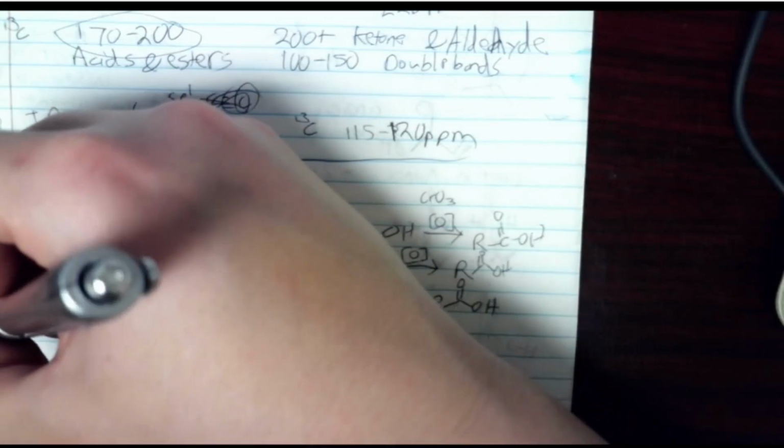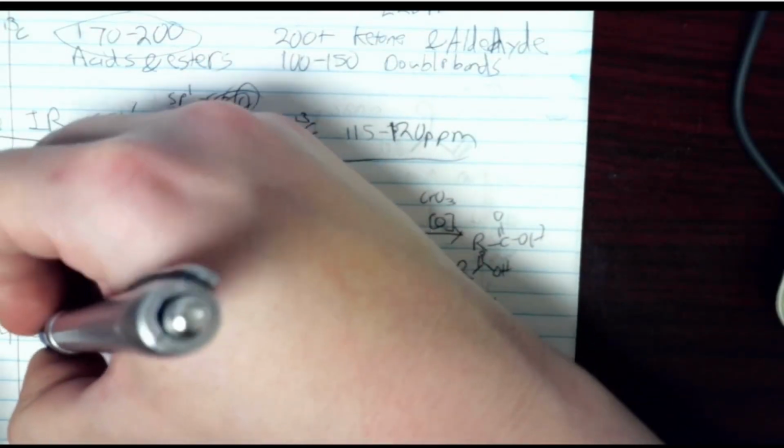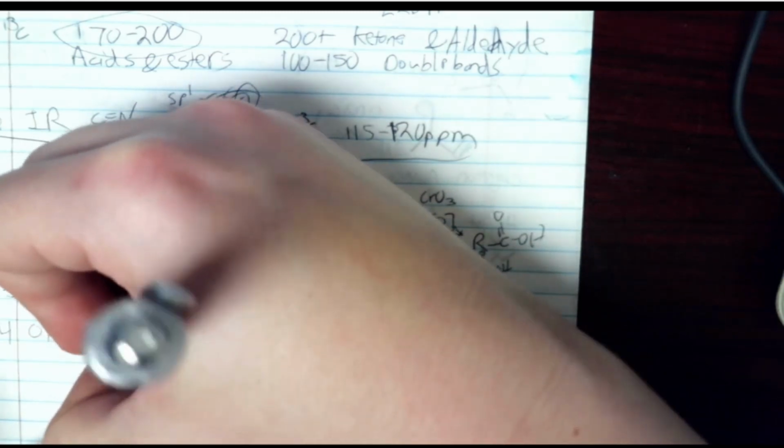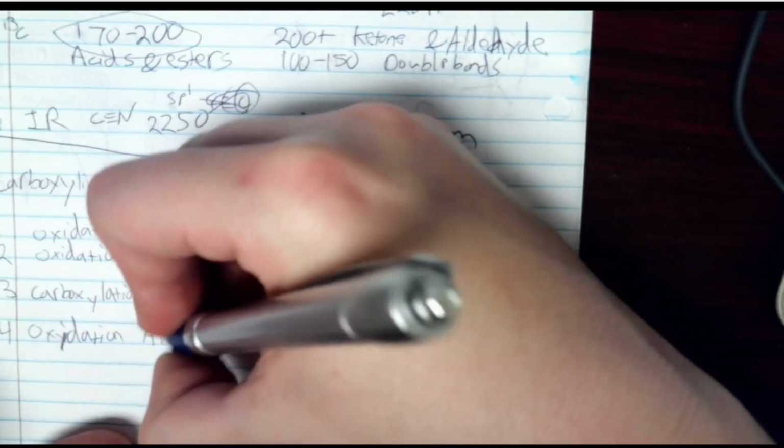There's various different oxidations of alkyl benzenes.